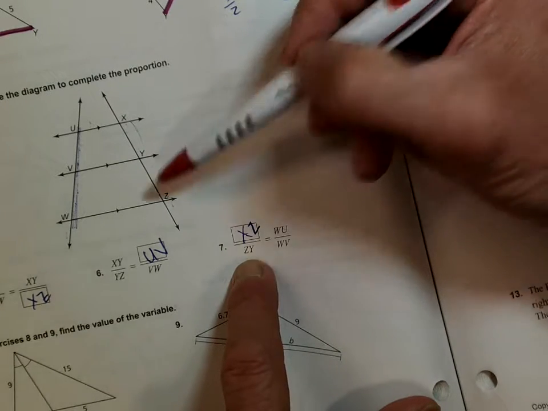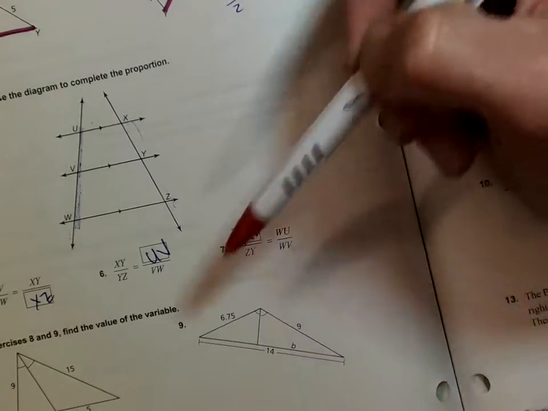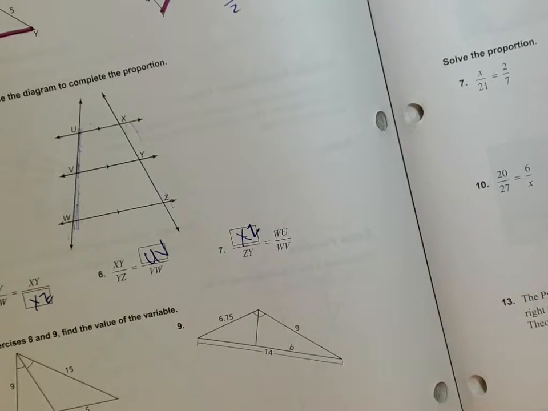She's asking if it matters if you say XZ or ZX. Oh, is that what you're asking? No, it doesn't matter at all, because it's still the same line segment, right? Great question. Okay, number 8.